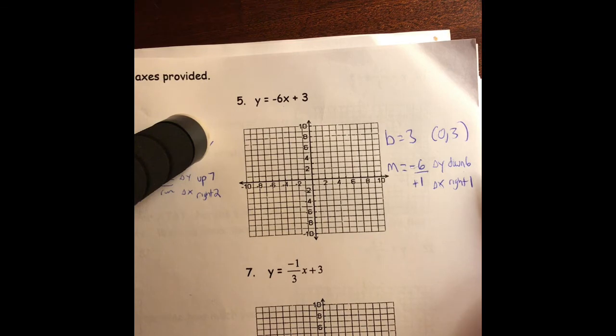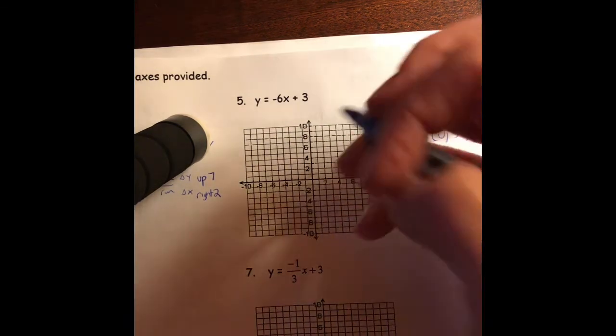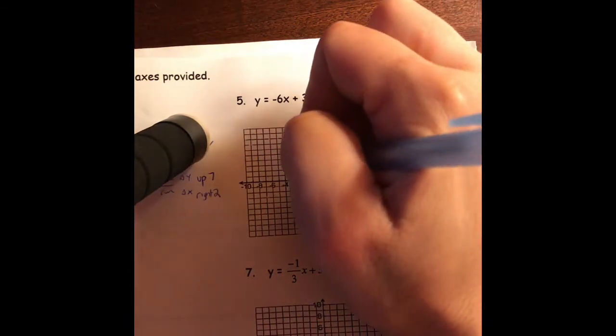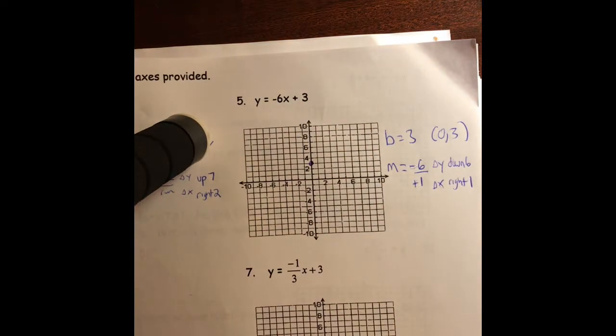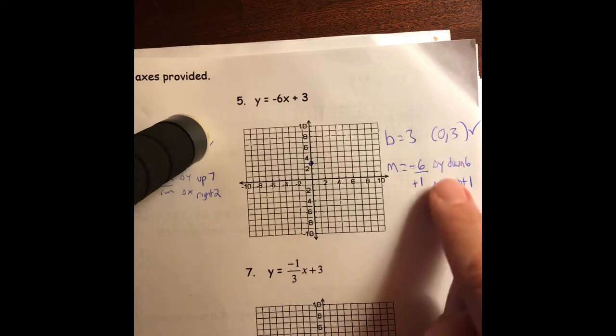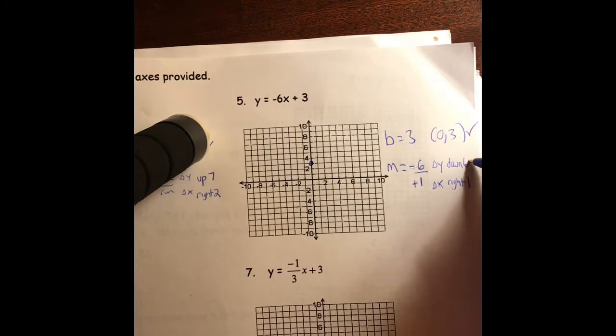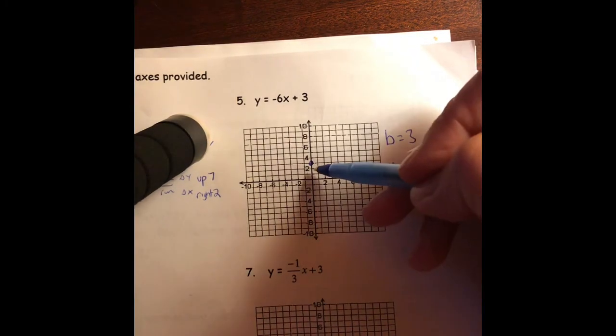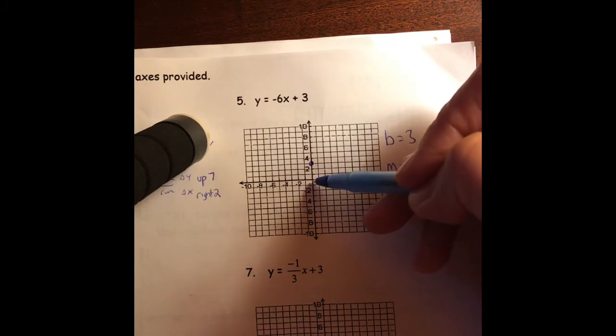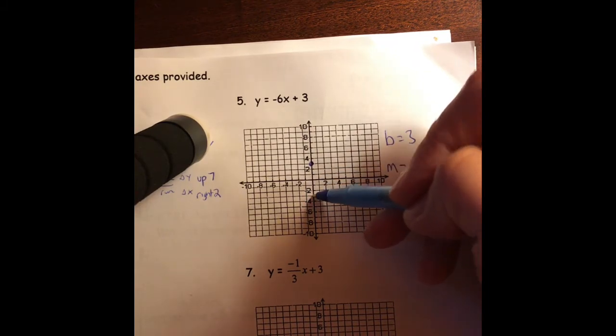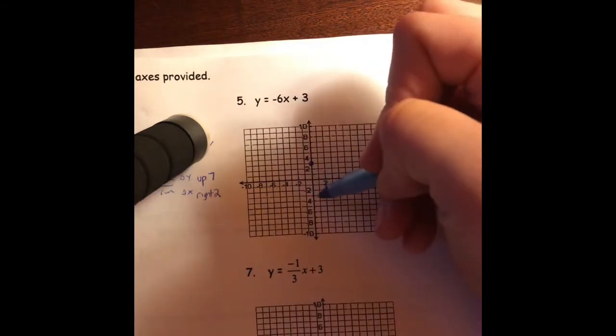So where do we begin to do this? We're going to begin at (0, 3), your y-intercept, right here. This is where the graph of your line crosses through the y-axis. Now we're done with this. To find the next point, you have to follow these directions. From here, you're going to go, what did we say? Down 6, take a turn and go right 1, mark that next spot. Down 6, 1, 2, 3, 4, 5, 6. Take a right and go 1, and that's it.